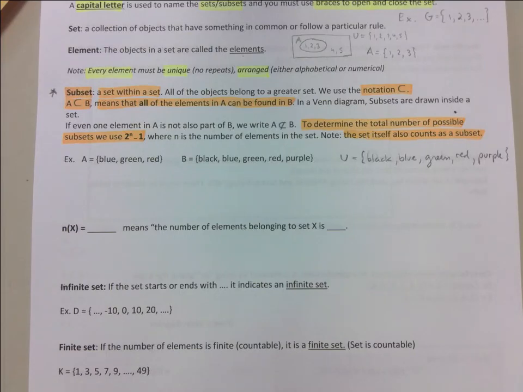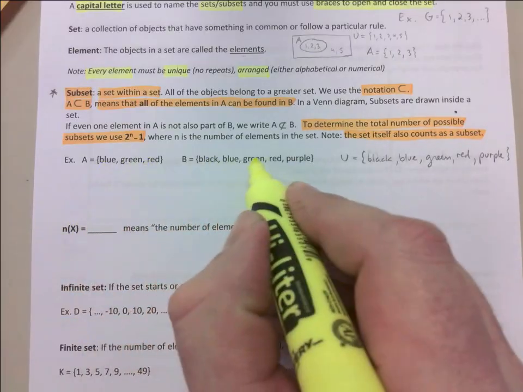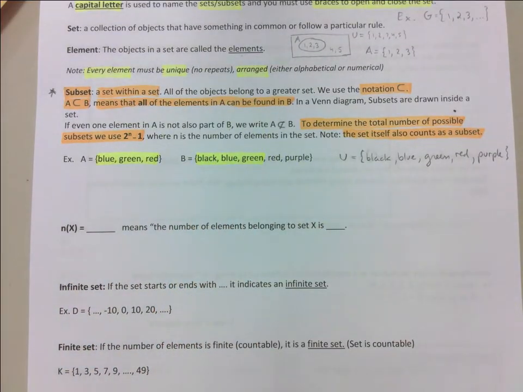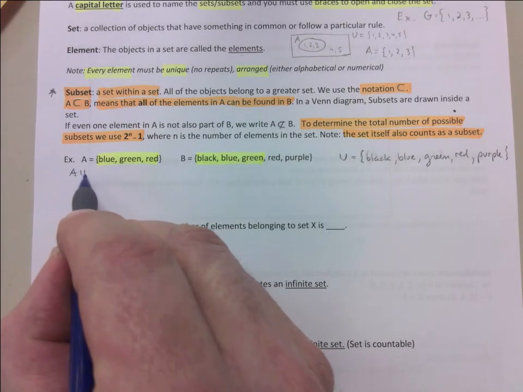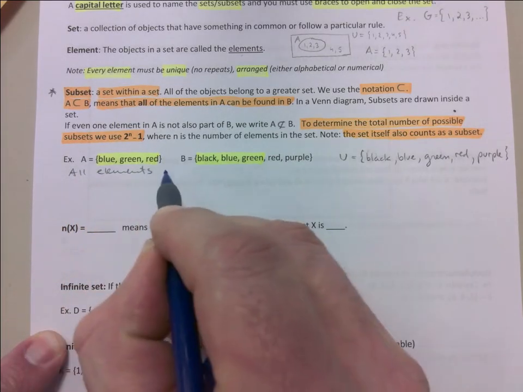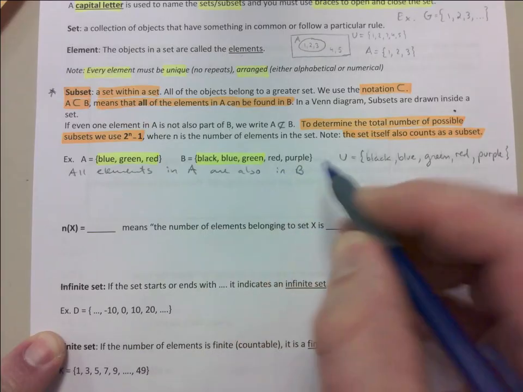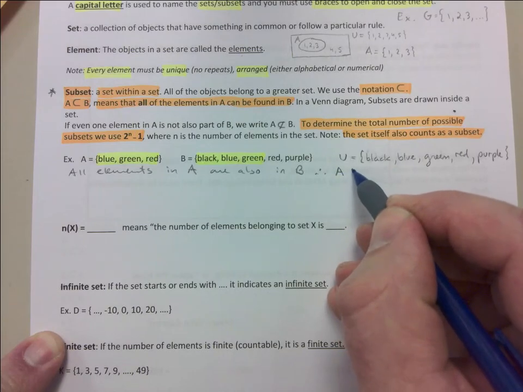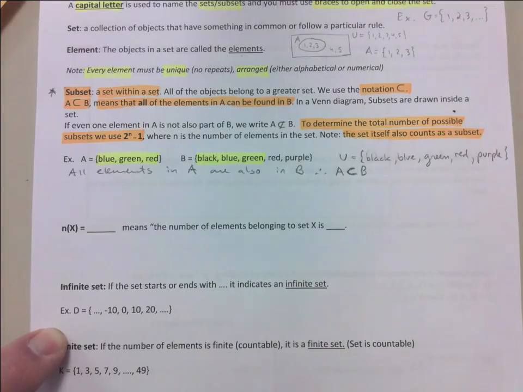But here's something I want you to notice right away when I'm asking you to draw a diagram or anything like that. I want you to notice that blue, green, red, all of the elements in A, are also found in B. Okay? All elements in A are also in B. Therefore, A would be considered a subset. It's a C sideways, right? Of B.